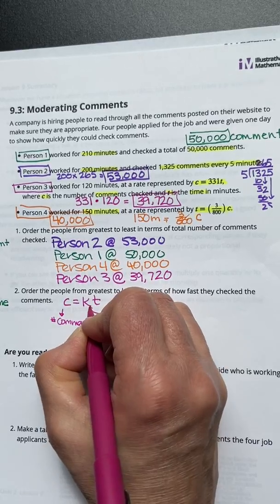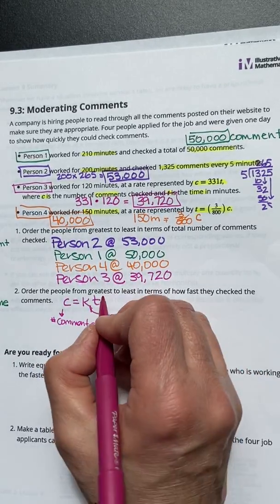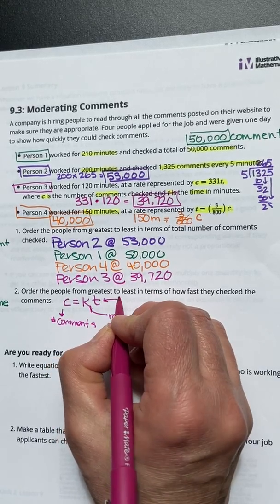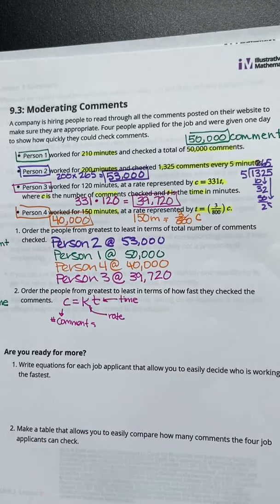This is the rate at which they did them, which is what I want to know. How fast did they do them? And this is the time they were given. My guess is I'm going to be looking for K.